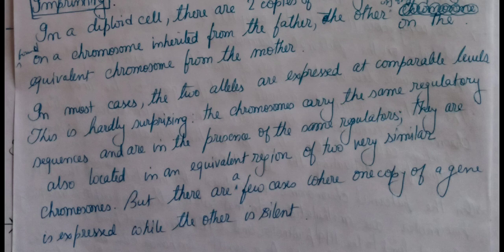Why is this the case? On the other hand, in the maternal chromosome, one is expressed equivalent to the father's chromosome gene that has not been expressed. Same genes, they have regulatory sequence, but it is determined that this gene from the father will be expressed and this gene from the mother will not.